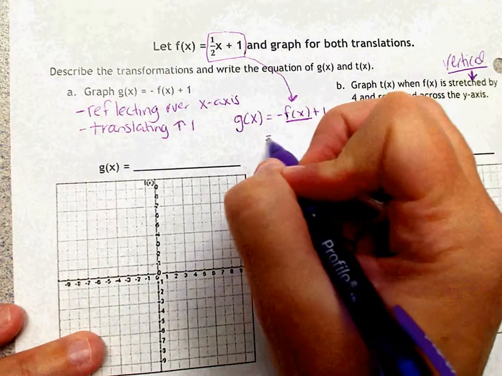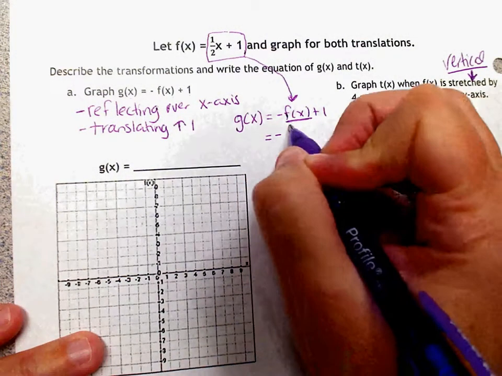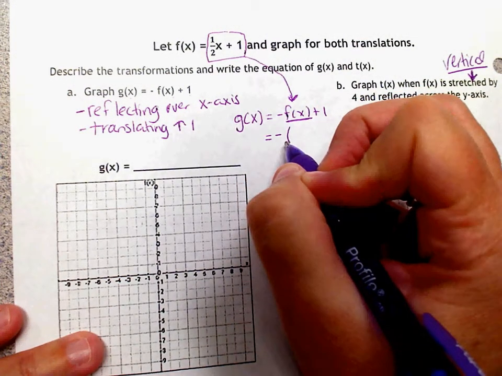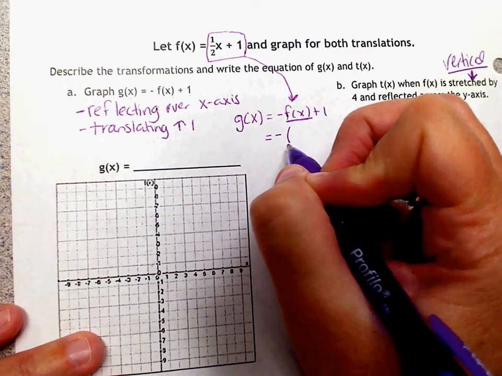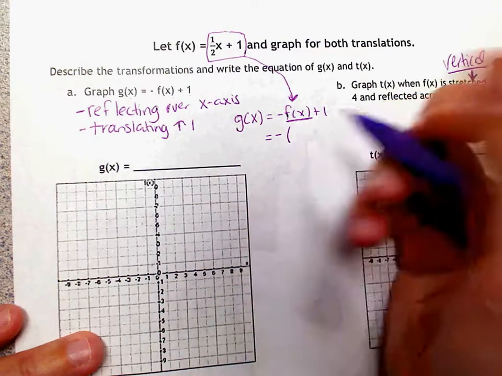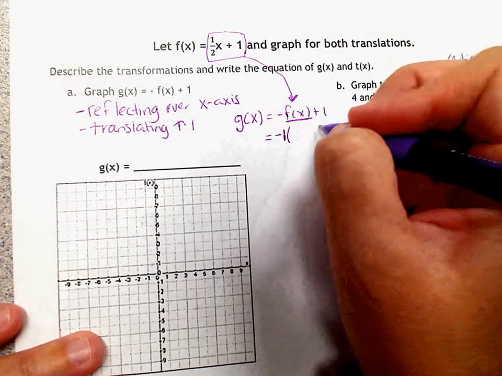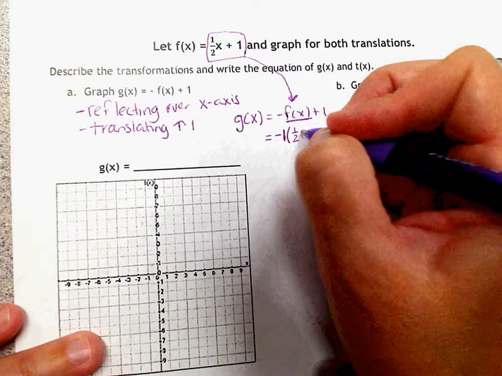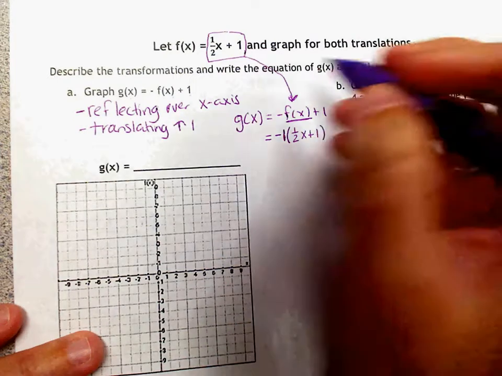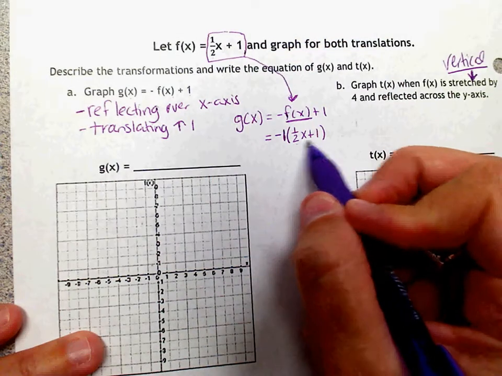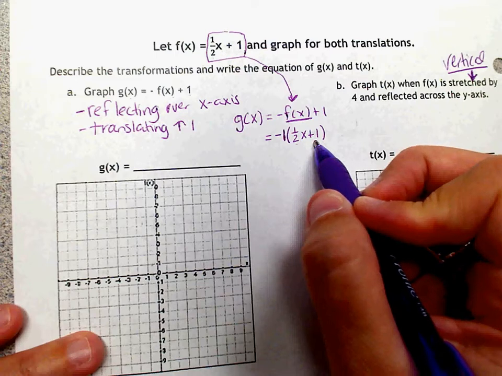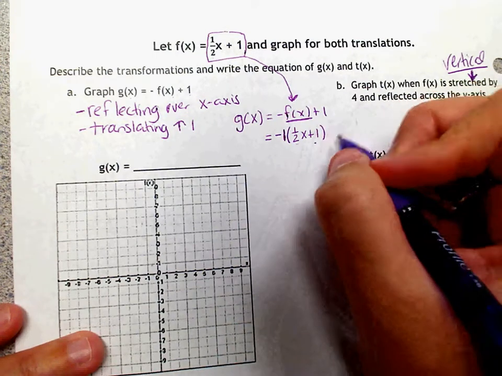So we're going to have negative parenthesis. Well, what is that? Negative what? What number? Negative 1. So I'm going to put a negative 1 there. It's the same thing. And then in the parentheses, I'm going to put what f of x is, which is 1/2 x plus 1. And then we can't forget about this plus 1 on the outside.